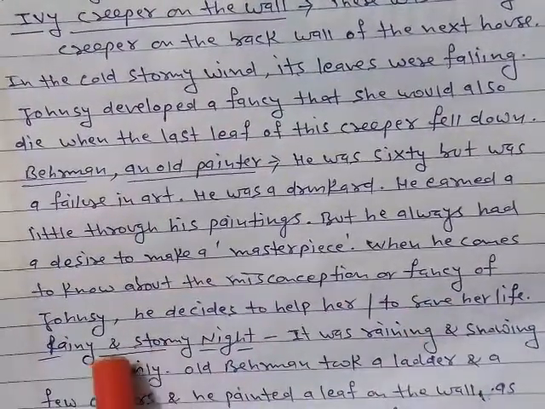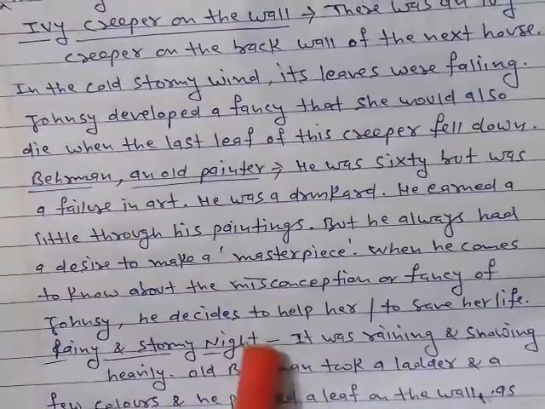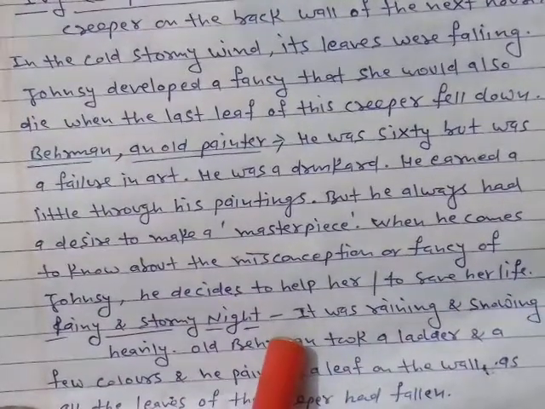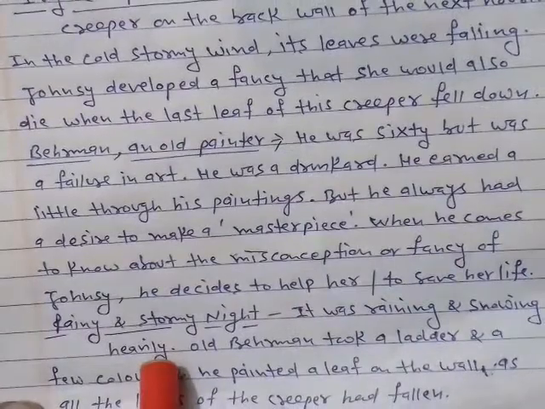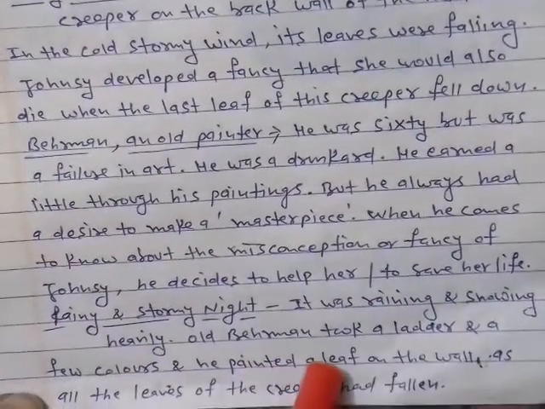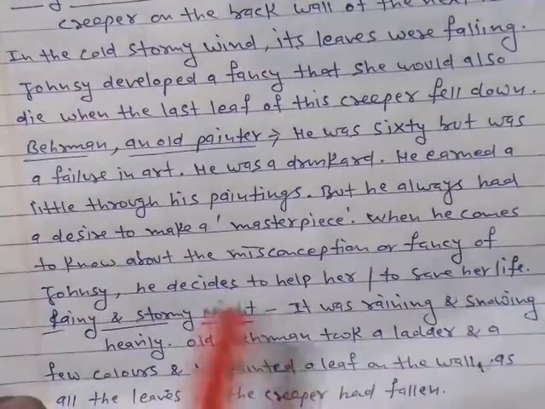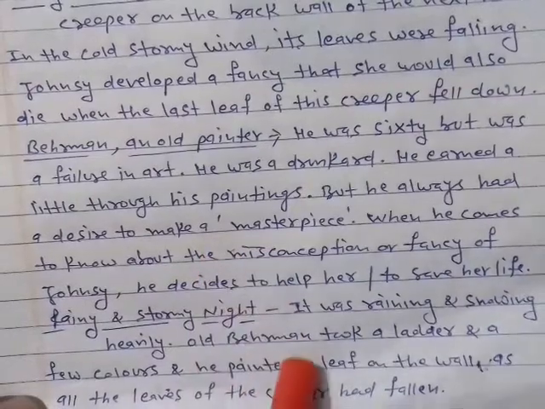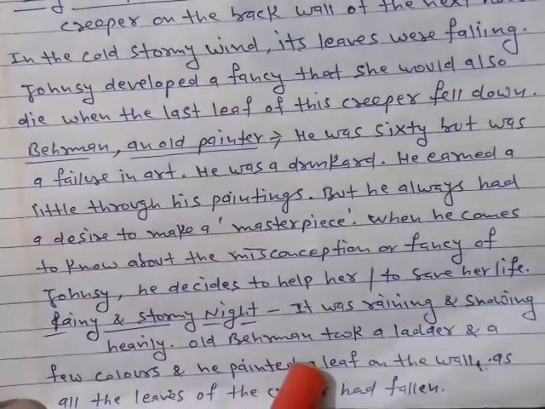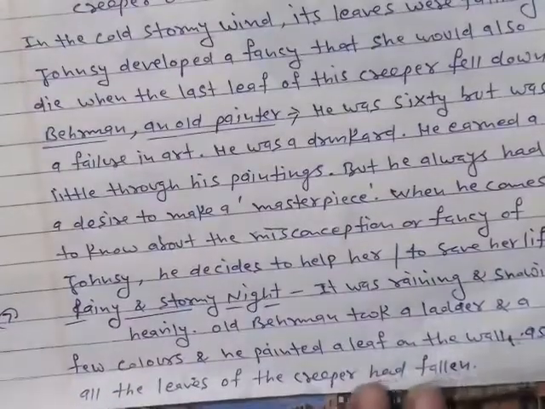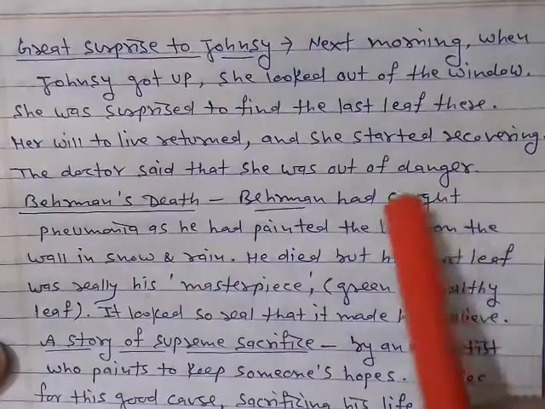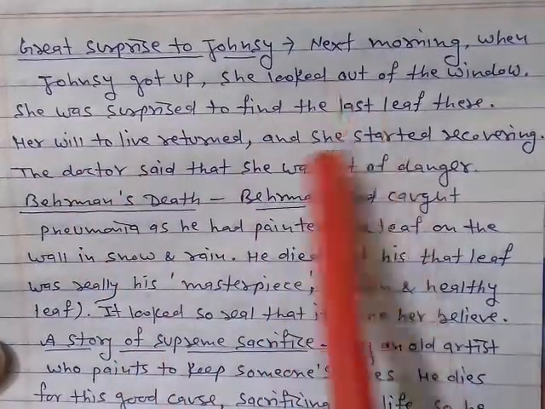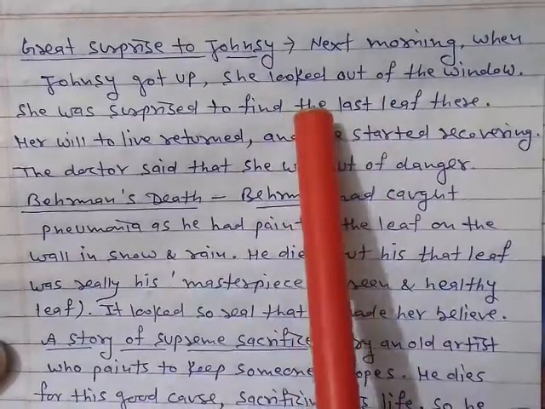Now it was a rainy and stormy night, raining and snowing very heavily. Old painter Behmen took a ladder and a few colors with him. Because all the leaves of the ivy creeper had fallen completely, when he found there was no leaf on the wall, he started to paint a leaf.